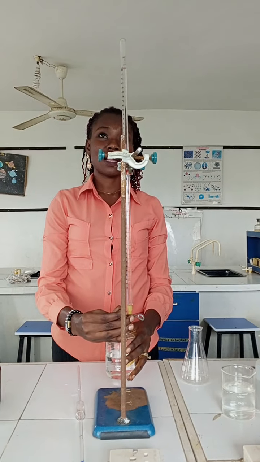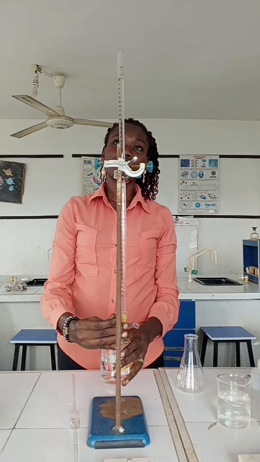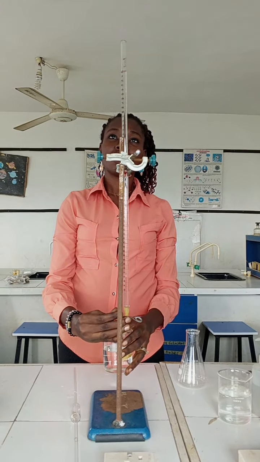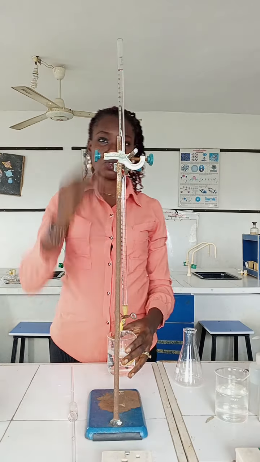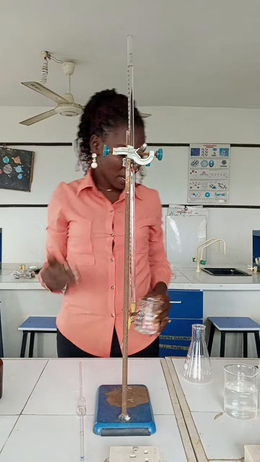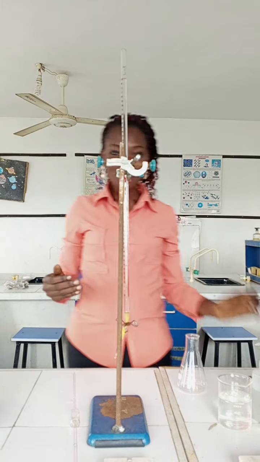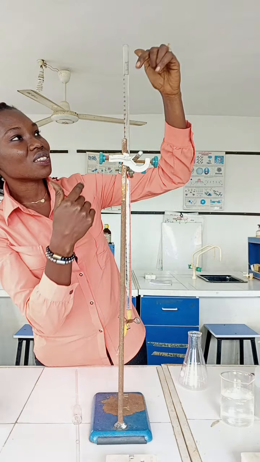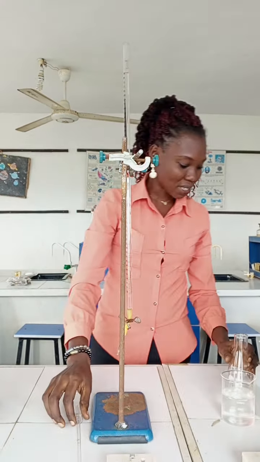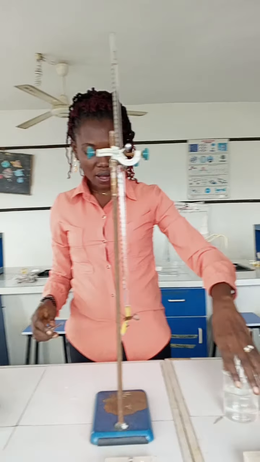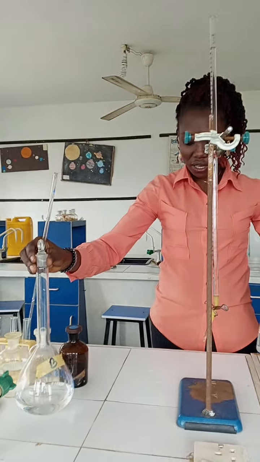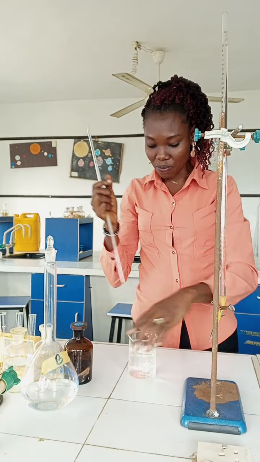Ensure that the burette is standing vertically, and also avoid error due to parallax when you are taking your reading. So it's on the 0 mark now. The next thing, I'm going to pipette out my base. I measured it earlier and I've transferred the base here.